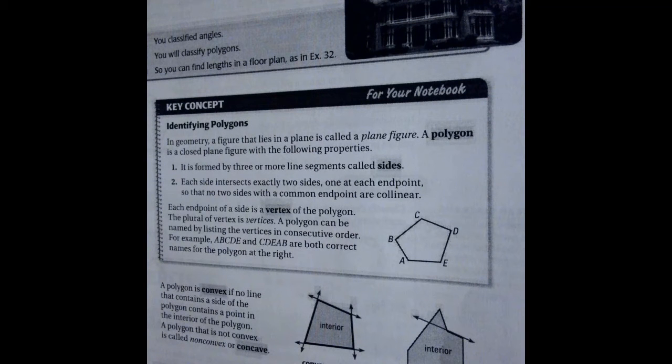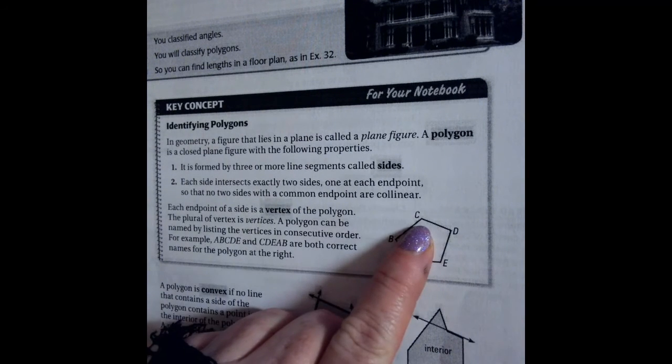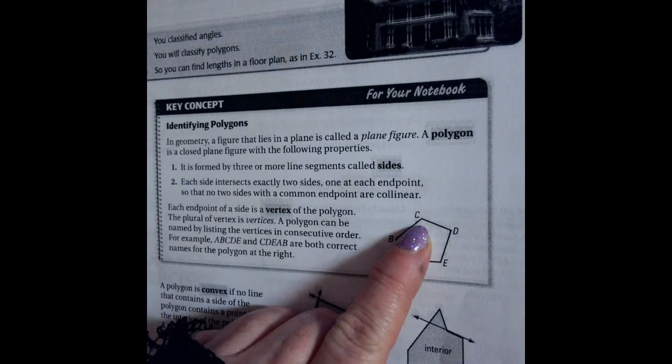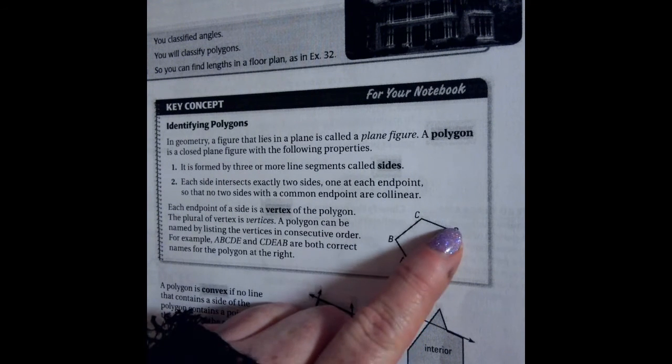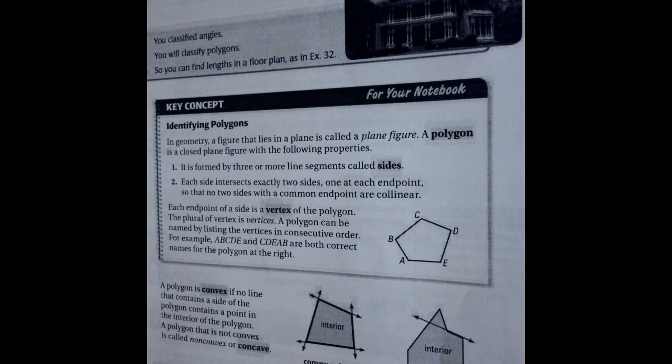Each side intersects exactly 2 sides, one at each endpoint, so that no 2 sides with a common endpoint are collinear. Each endpoint of a side is a vertex of the polygon, so you can see all these vertices. The plural of vertex is vertices. So if we say vertices, it has obviously more than one.